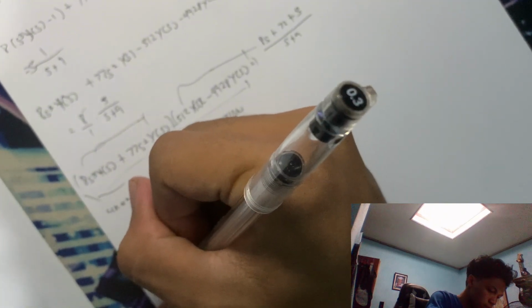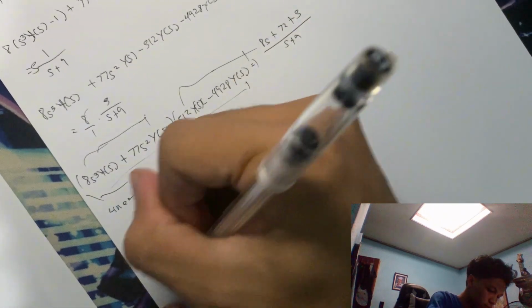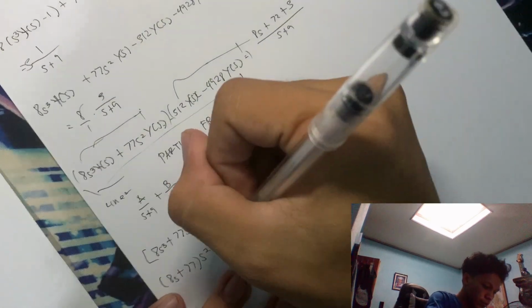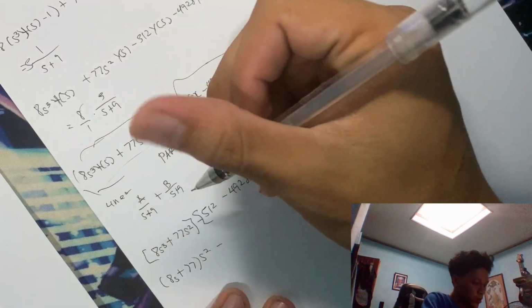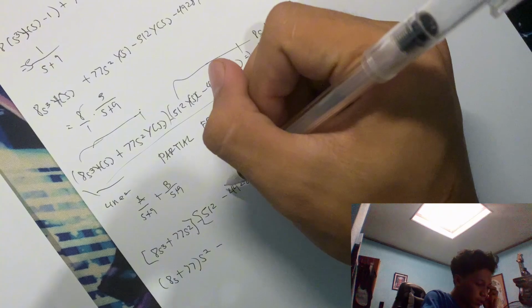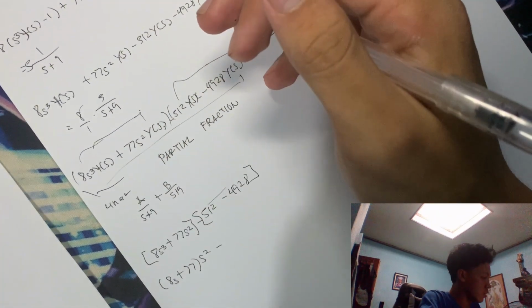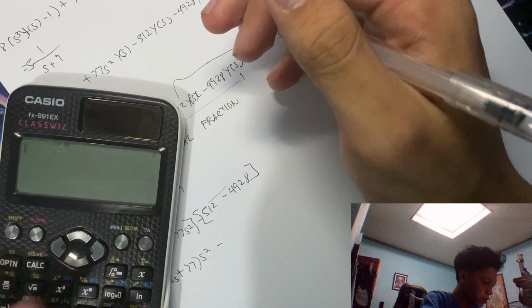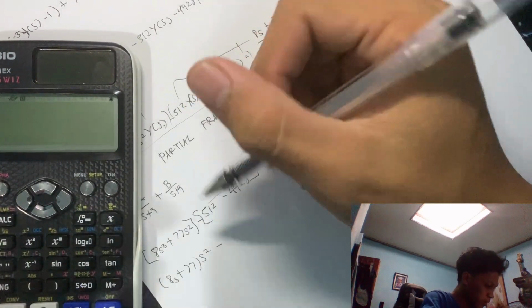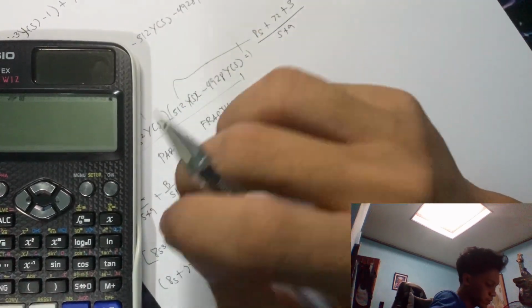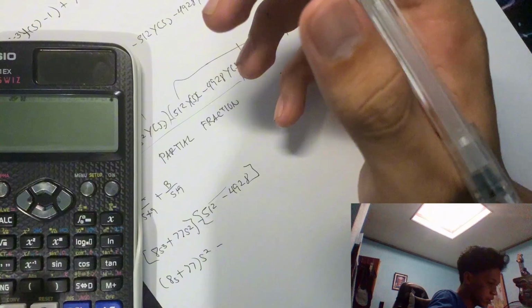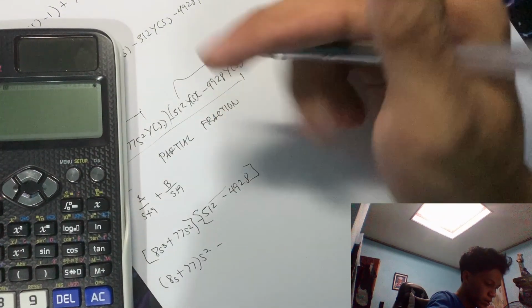So this should be 8s plus 77 times s square minus, so pwede na naman natin itong dalawa, pwede natin siyang i-divide. So in order to see the factor of it, we'll just have to divide a number para makita.